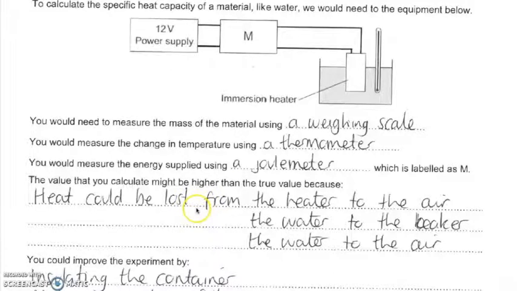This could be due to heat being lost from the immersion heater to the air. Notice not all the immersion heater is inside the water, so we've got some energy being transferred to the air. Some of the energy that does get transferred into the water might also be transferred to the glass walls of the beaker, or to the air on the top of it.